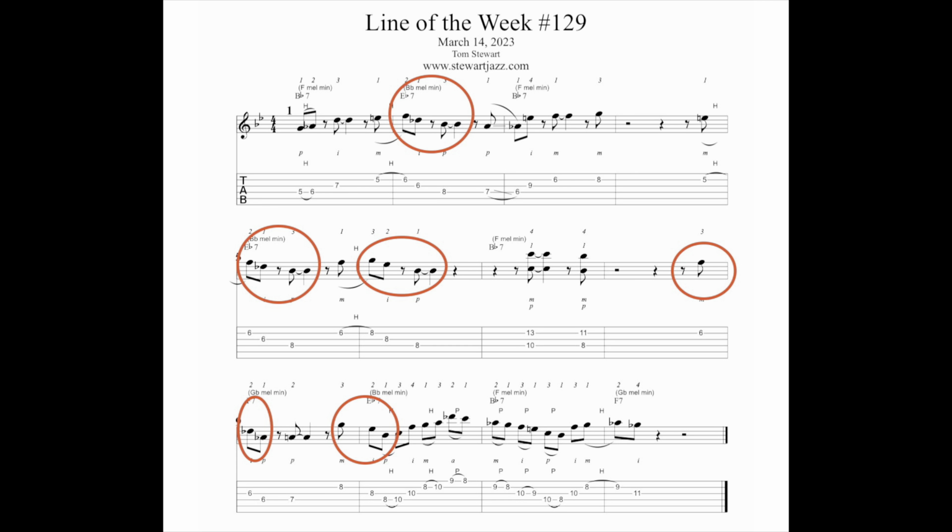Anyhow, in measure 2, you've got a B-flat minor triad. In measure 5, you've got a B-flat minor triad. In measure 6, you've got an E-flat major triad. In measures 8 to 9, you've got a D-flat major triad. In measure 9 to 10, you've got an E-flat major triad.